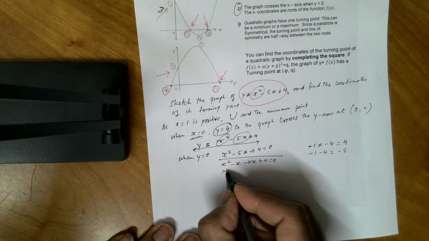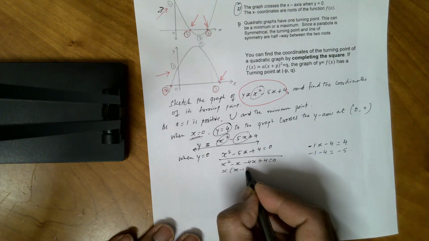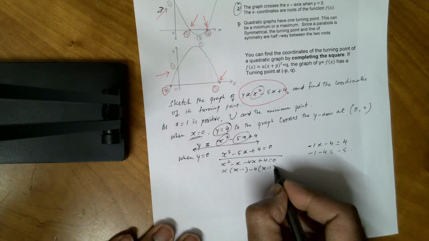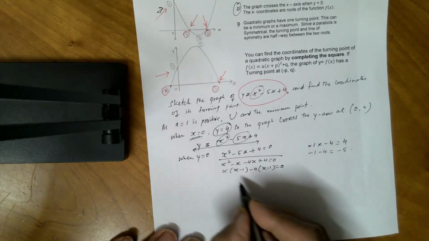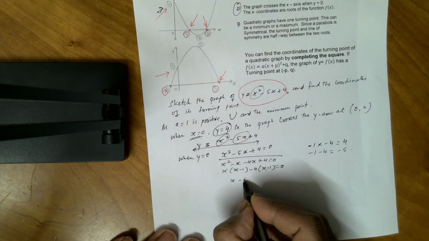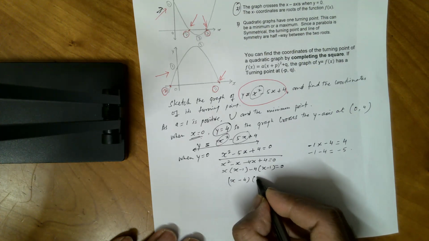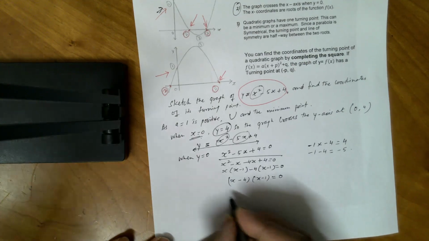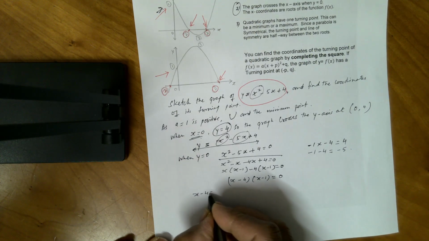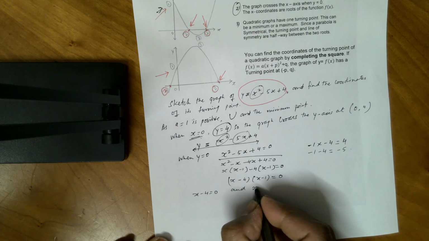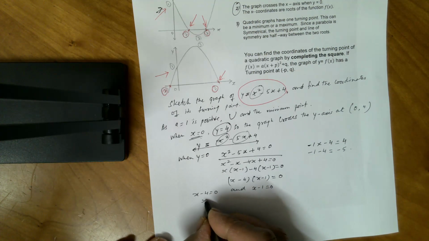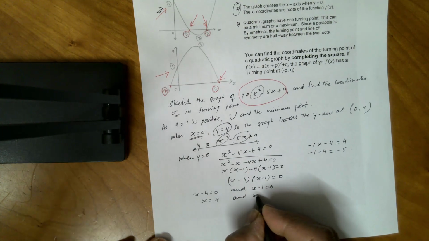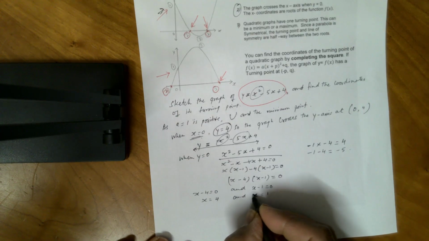Let's simplify this. And this is what you got: x minus 4, and then x minus 1, in brackets, and that is equal to 0. And this is where you get x minus 4 equals 0 and x minus 1 equals 0. So x is 4 and 1. Okay, so this is what you got.